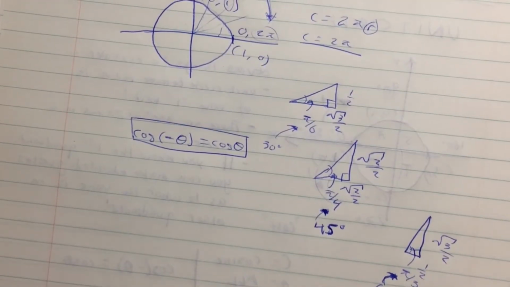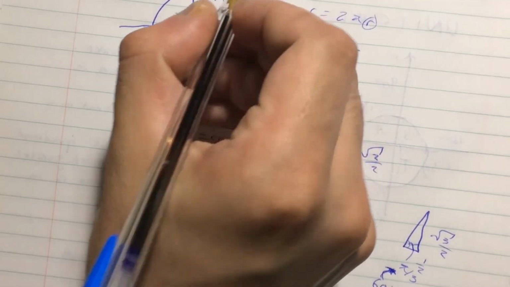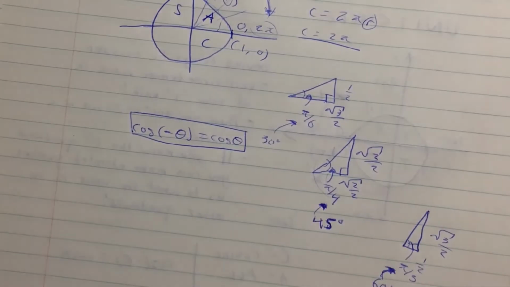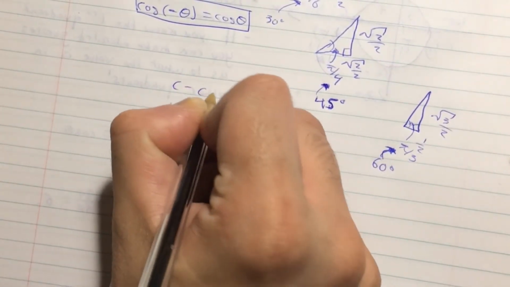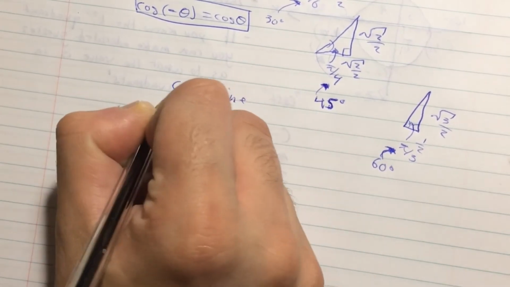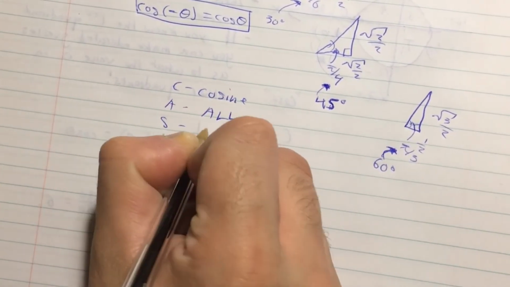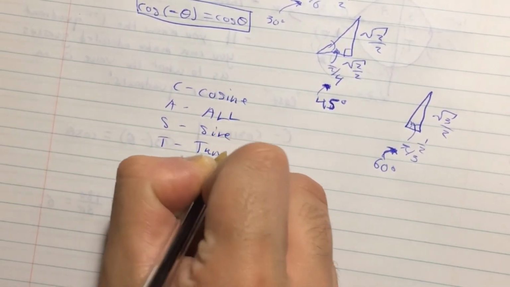And one last thing before I close off the video. This quadrant is C, this quadrant is A, this quadrant is S, this quadrant is T. C stands for cosine, A stands for all, S stands for sine, T stands for tangent.